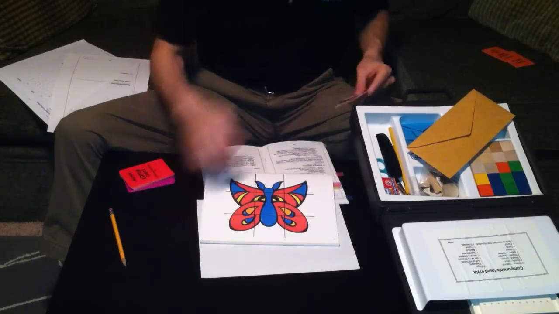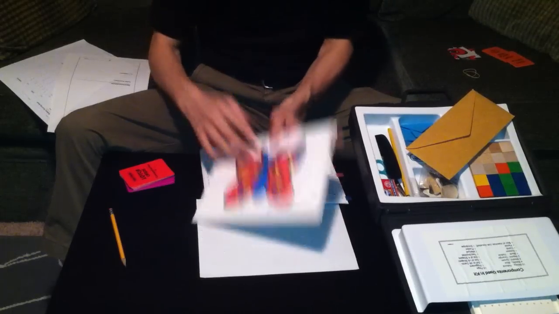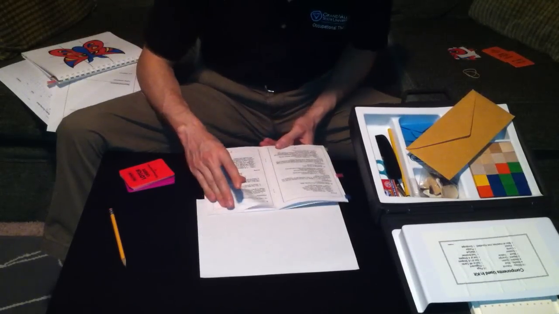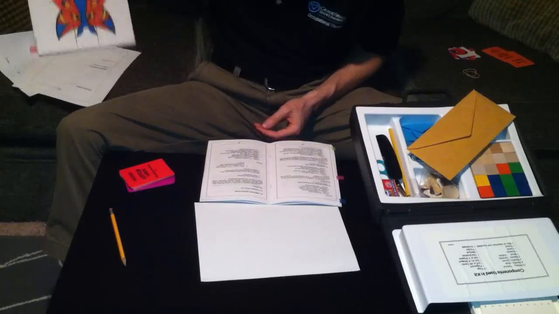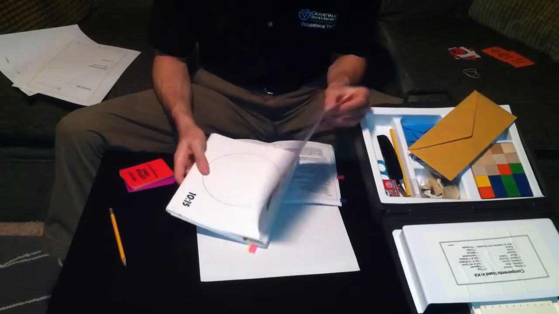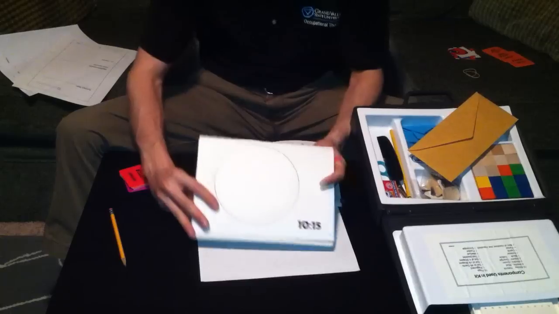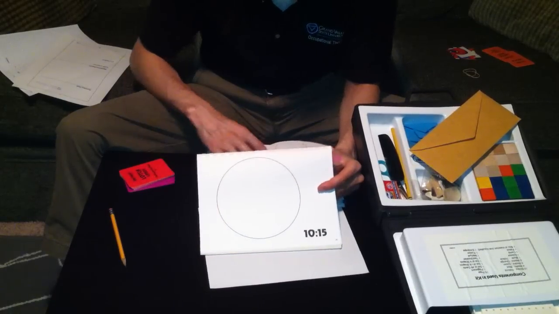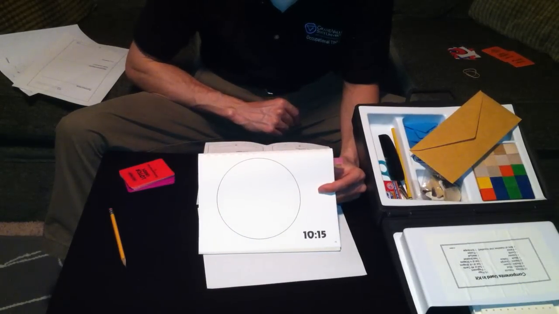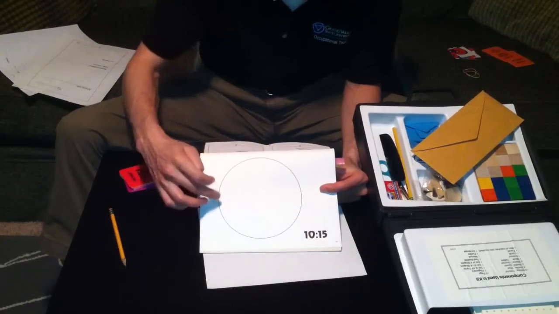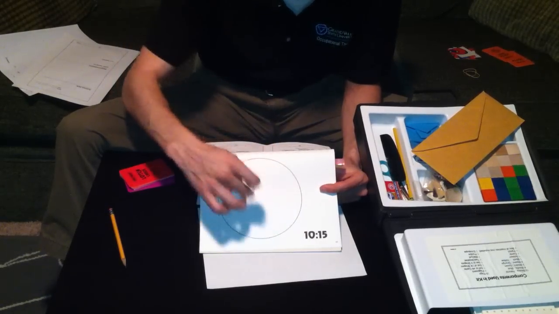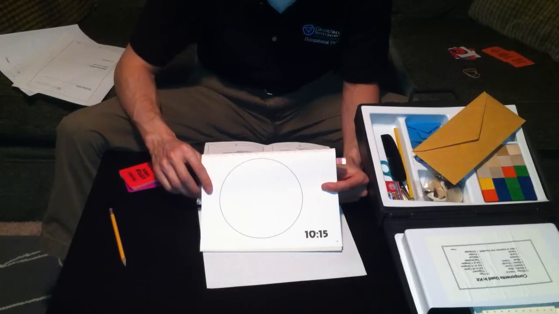Next one is drawing a clock. I know we've talked about this in class, and I thought this one was really neat. And we present a clock right here, and then we ask the participant to fill in the numbers on the clock and put the hands of the clock at 10:15. So they're to fill the numbers around and then put it at 10:15.